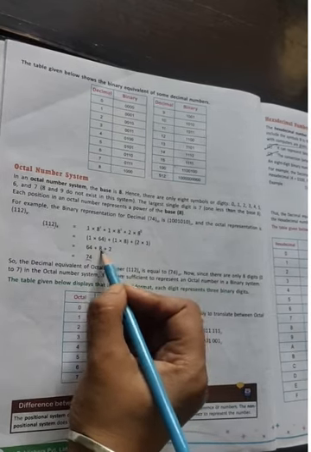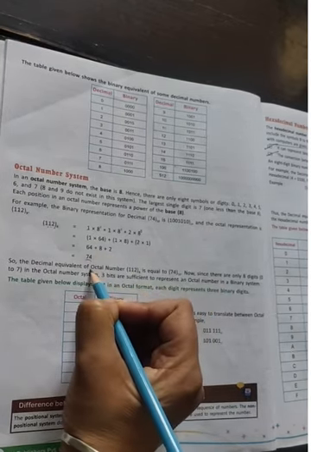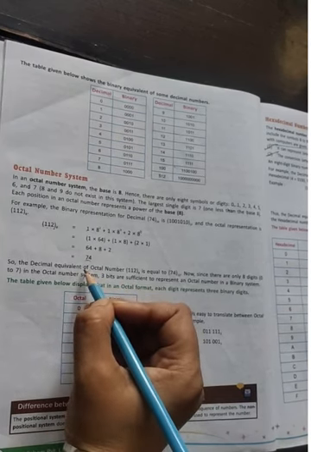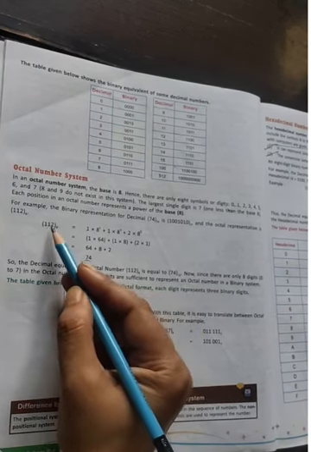So 64 plus 8 plus 2 is 74. In that case, we can say that the decimal equivalent of the octal number 112 is 74.